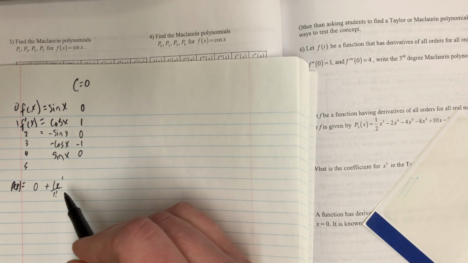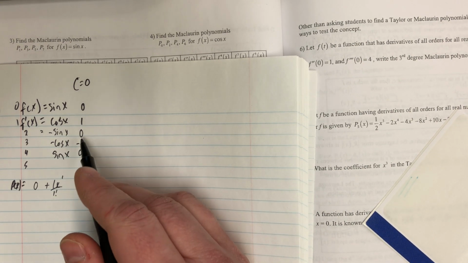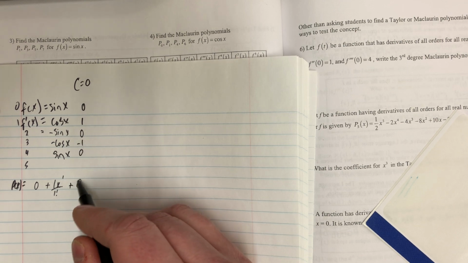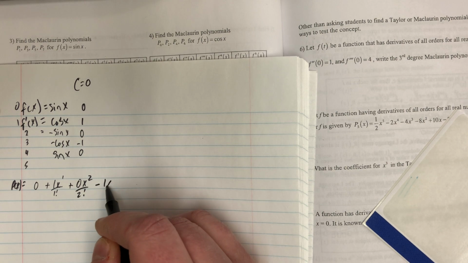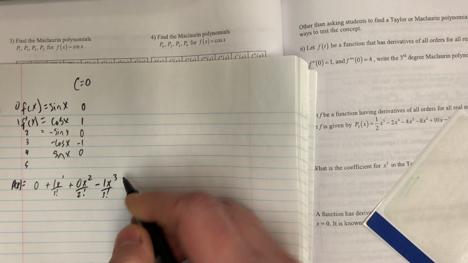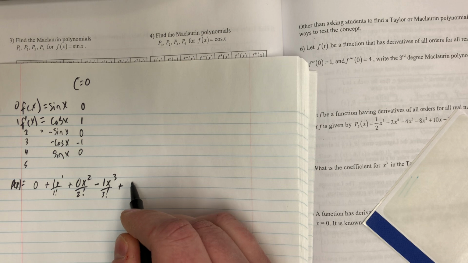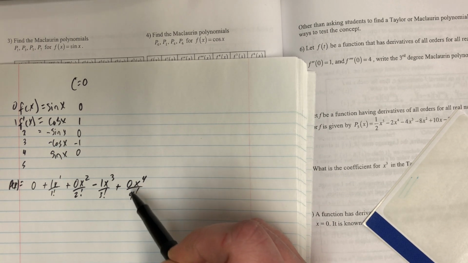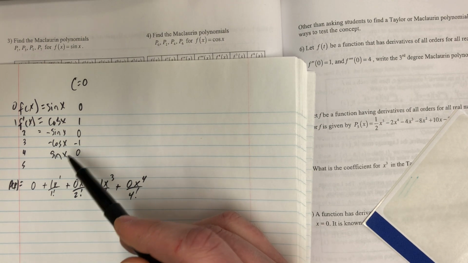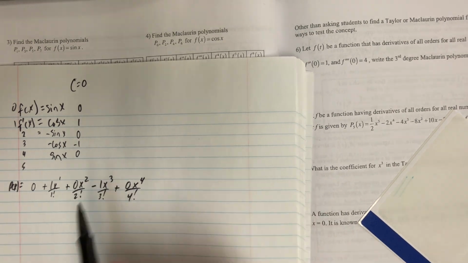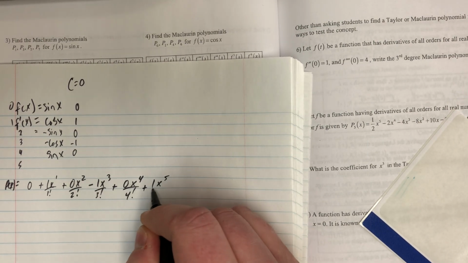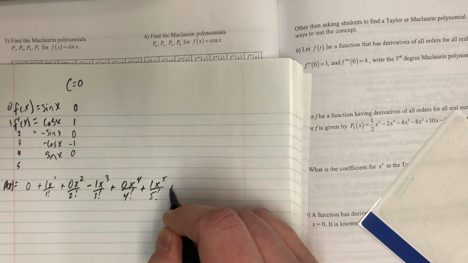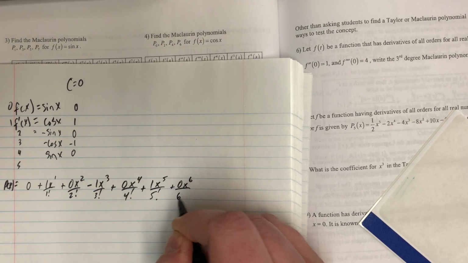I know it's dopey to write, but plus 0x to the 2 over 2 factorial minus 1x to the 3 over 3 factorial plus 0x to the 4 over 4 factorial. Okay, so now I'm at the fourth derivative, so the fifth derivative will be 1 again: 1x to the 5 over 5 factorial plus 0x to the 6 over 6 factorial.